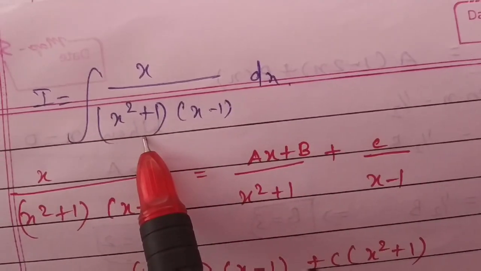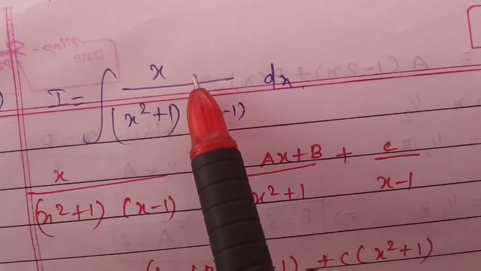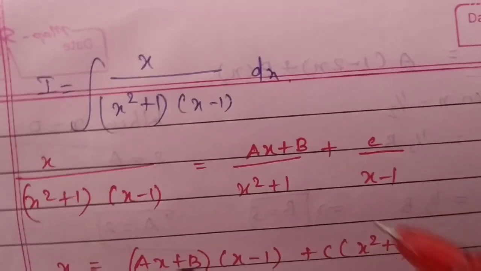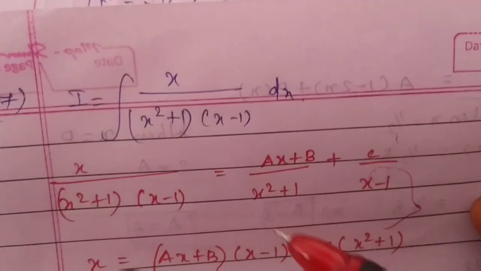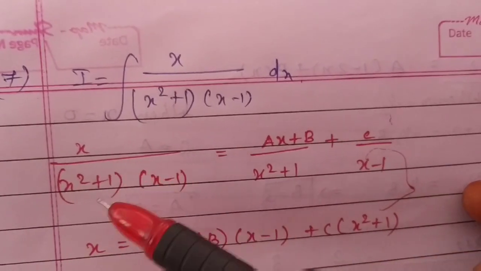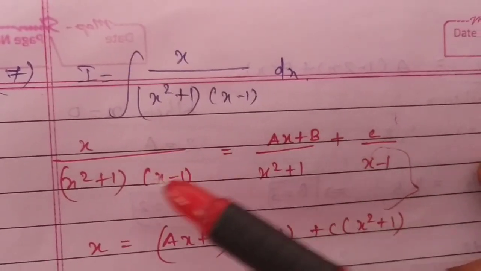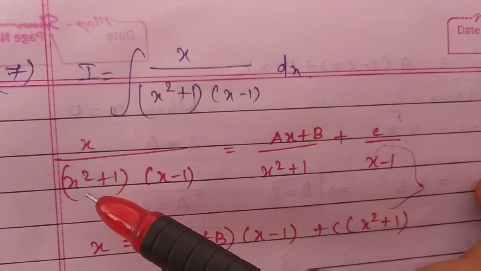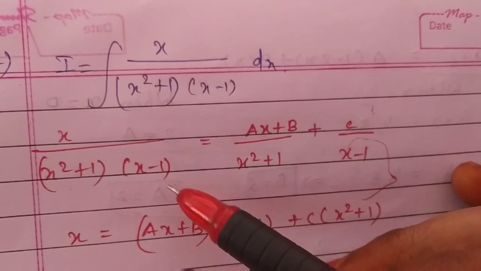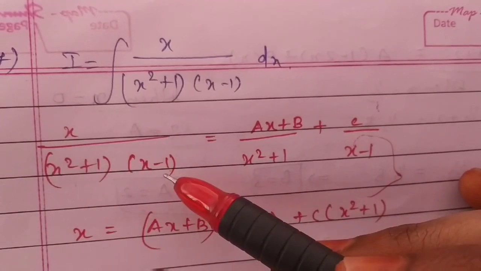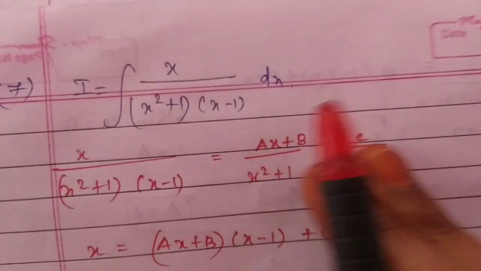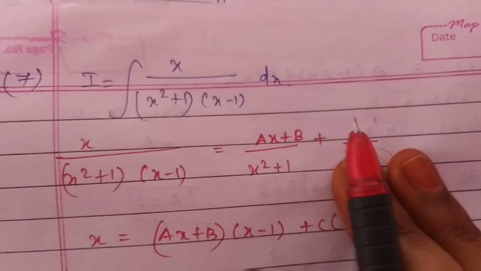If it is not factorizable, as I told, you need to write a linear divided by the quadratic, plus c into x minus 1. If there is a linear, you write a constant. If it is a quadratic, you write a linear. So this term equals (ax plus b) divided by this quadratic plus c divided by x minus 1. As I told already, this denominator term is your LCM. Therefore, (ax plus b) into (x minus 1) plus c into (x squared plus 1) equals x.